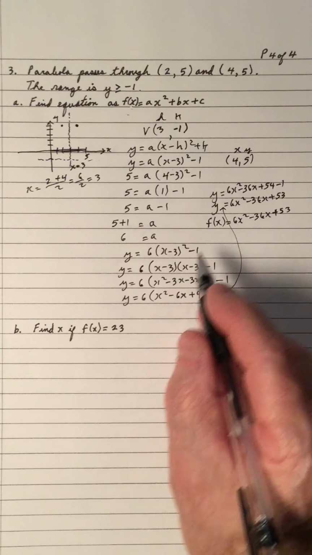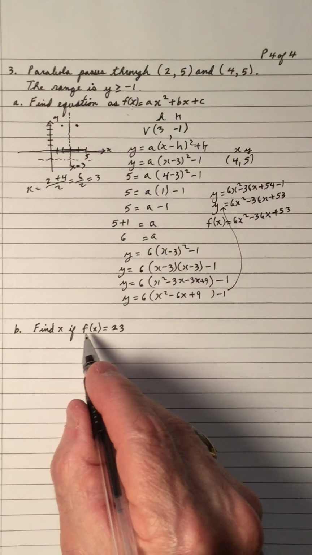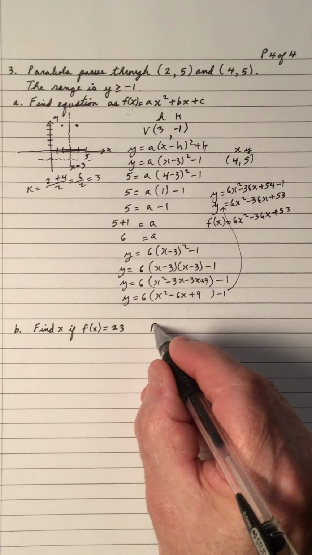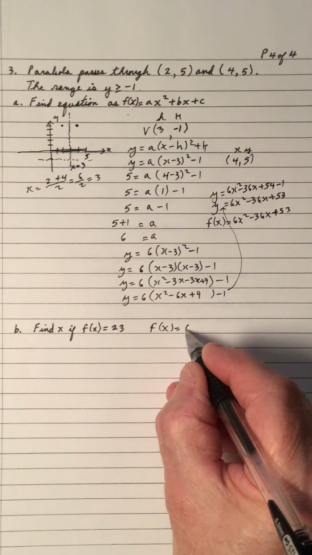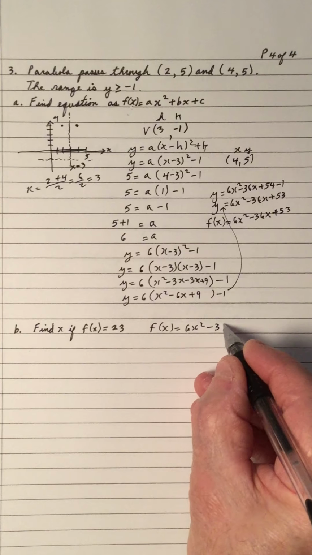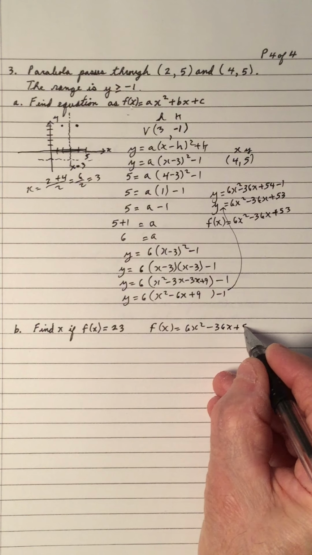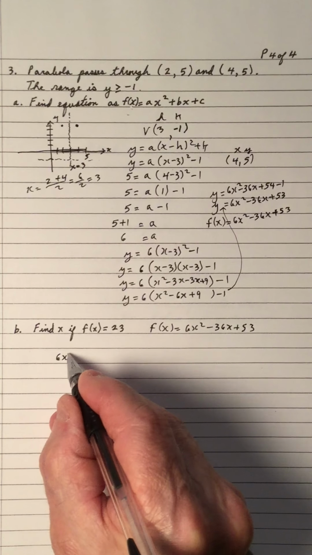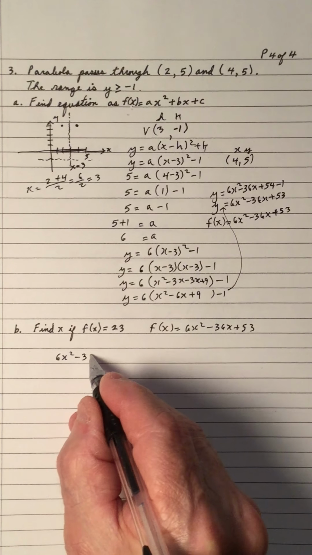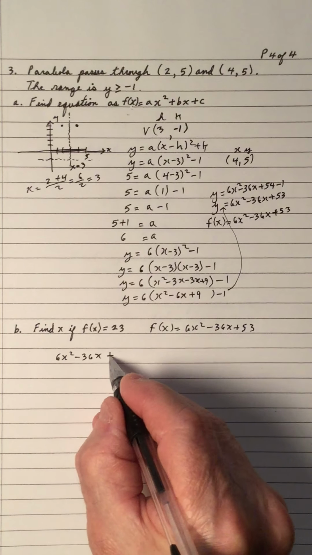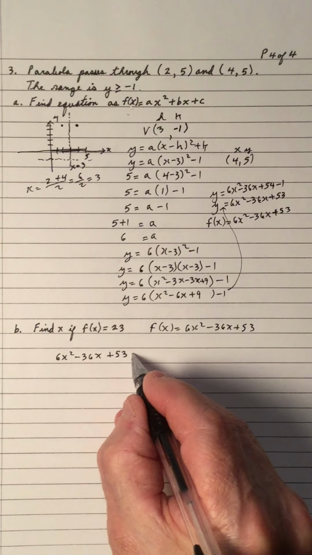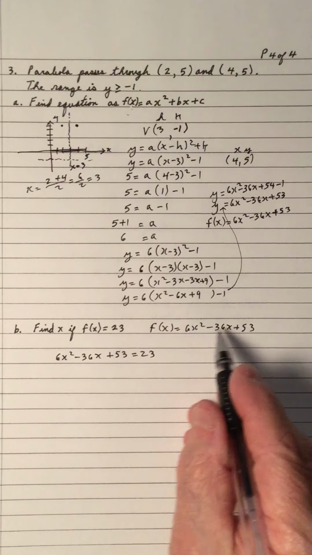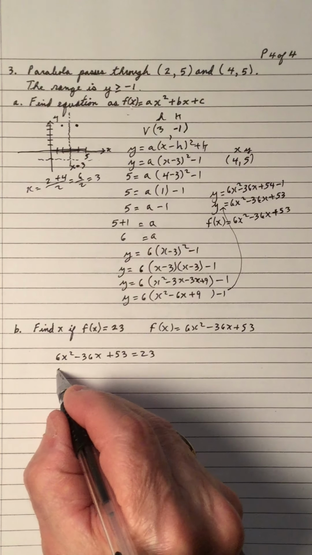Okay, here's the equation. Now we have to find x if the f of x is 23. So remember, the f of x is equal to the equation that we just found. That means that 6x squared minus 36x plus 53 is equal to 23. Both are equal to the f of x, so they're equal to each other. So we're going to solve this equation.